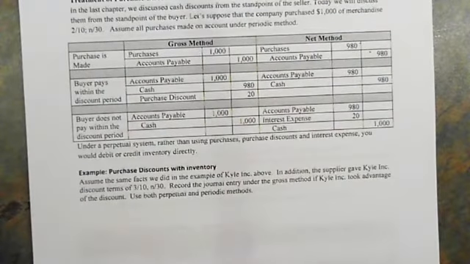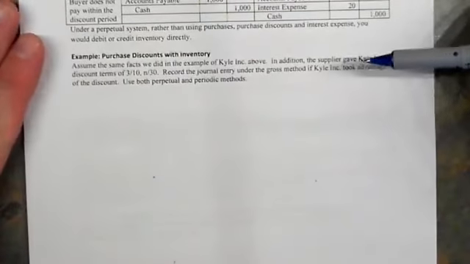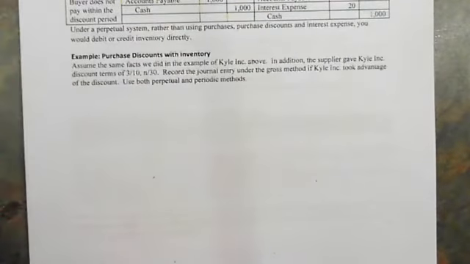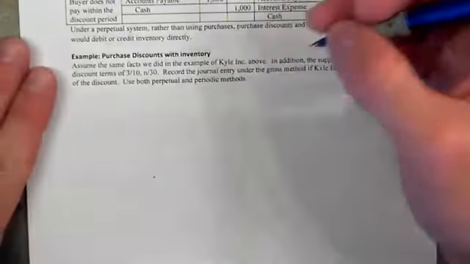So let's now look at that same Kyle example, but assume some sort of a discount was going on. Assume the same facts as we did in Kyle. In addition, the supplier gave Kyle Inc. discount terms of 3, 10, and 30, so a 3% discount if paid within 10 days, a full price if they wait, but it's due in 30 days. So let's look at what it would look like under the perpetual and the periodic methods.